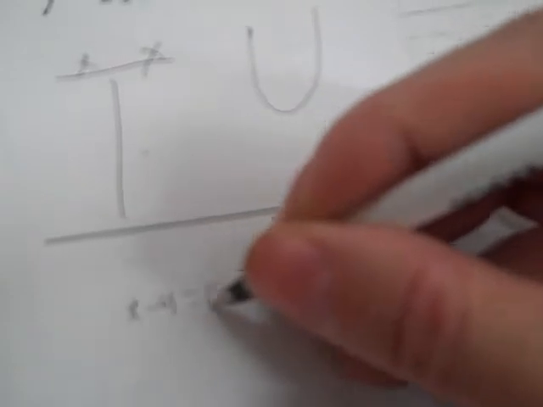Okay, now y equals 2 times x minus 4 times x plus 5. Okay, the product of two x's makes it to the second power. So since it makes it to the second power, I know it's a parabola. The 2 is positive, so it's going to look like that. So what I do is I take each parentheses factor, x minus 4 and x plus 5, and I set those both equal to 0.